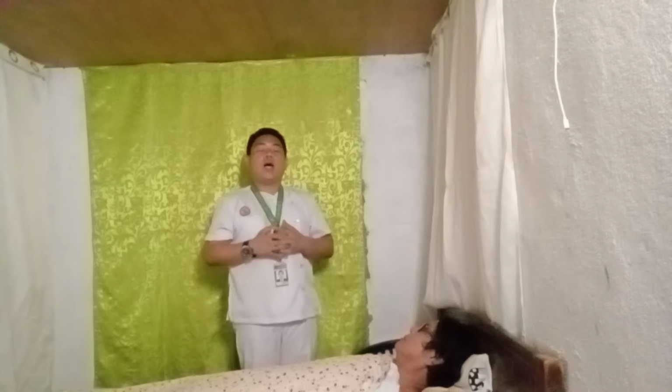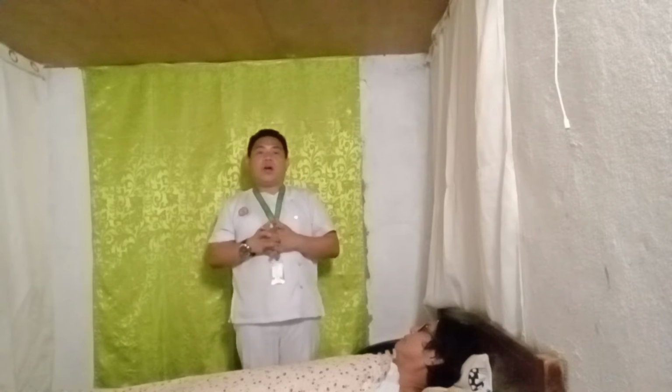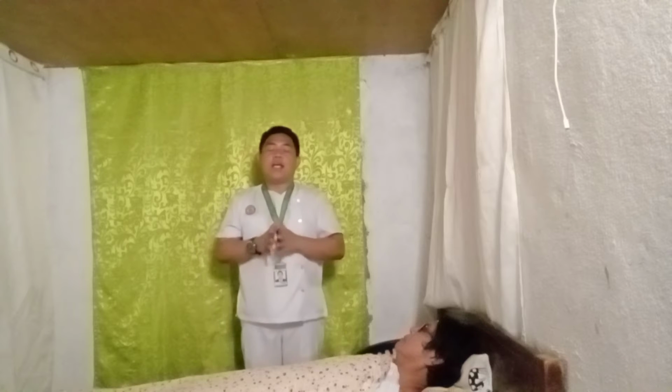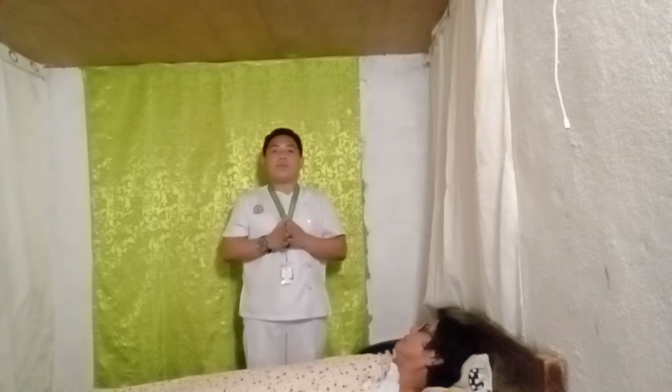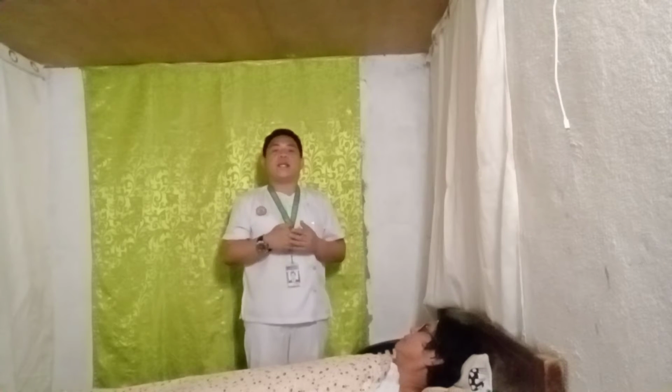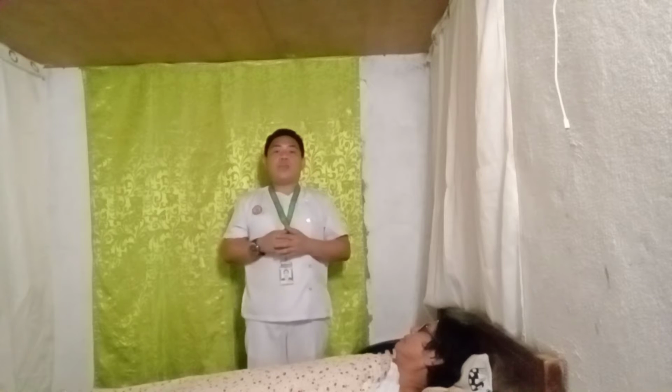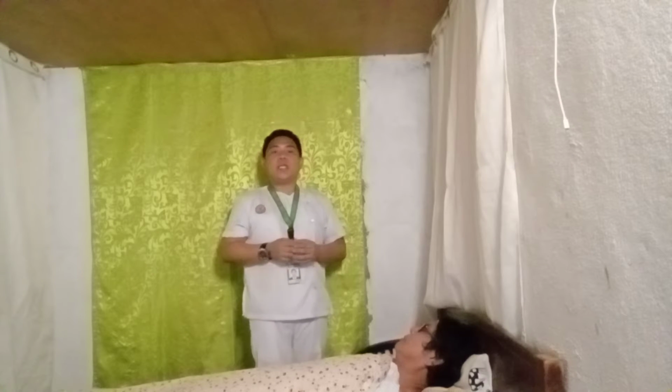So today, I will be performing and demonstrating a patient's bed bath. Definition: it is a type of bath given while the client is in bed. The purpose is to make the client clean and feel comfortable, to increase a sense of well-being, and to promote muscular relaxation and relieve feelings of fatigue.